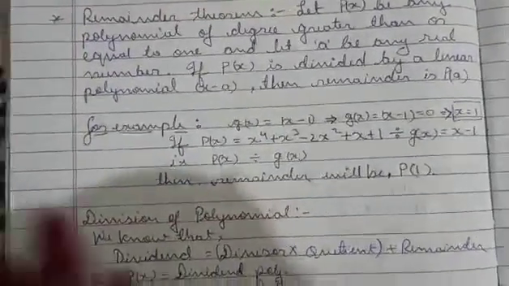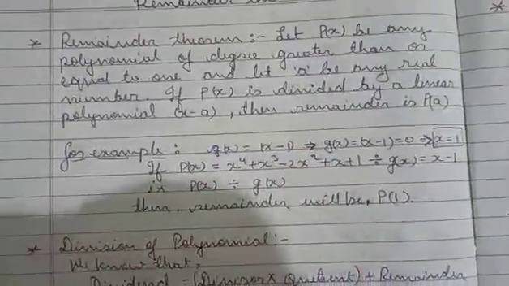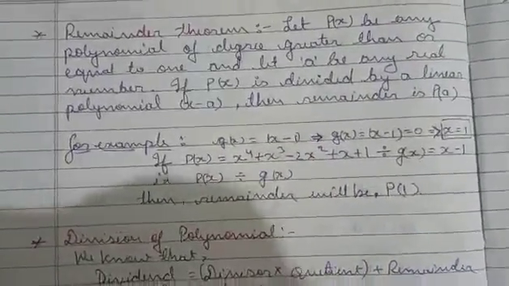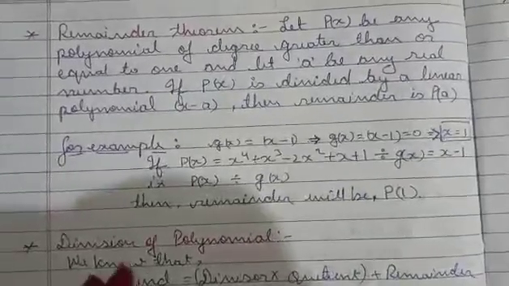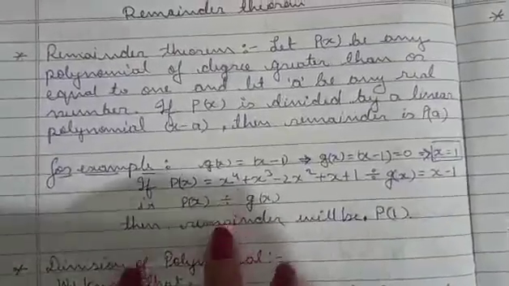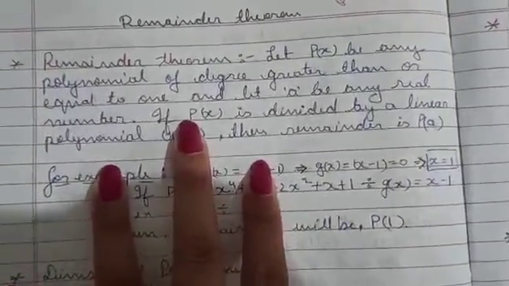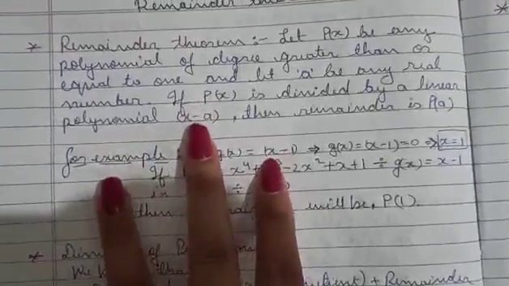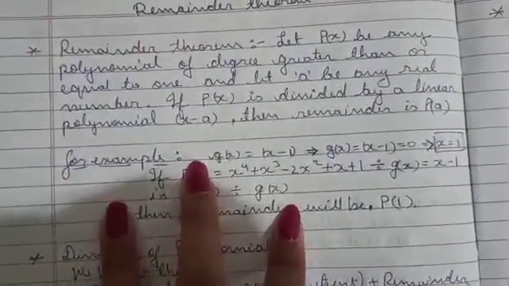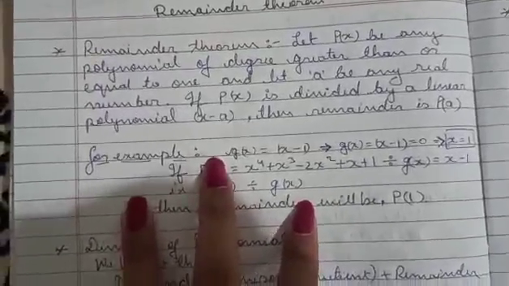Without performing actual division of the two polynomials, we can get the remainder. The remainder theorem gives you the remainder of the division of two polynomials without actually dividing them.